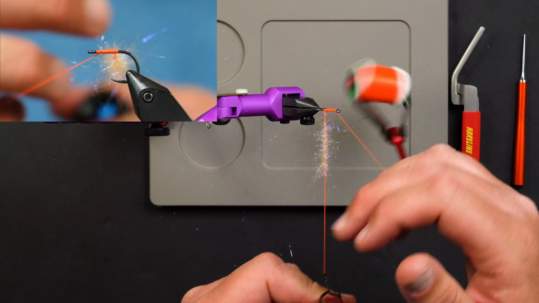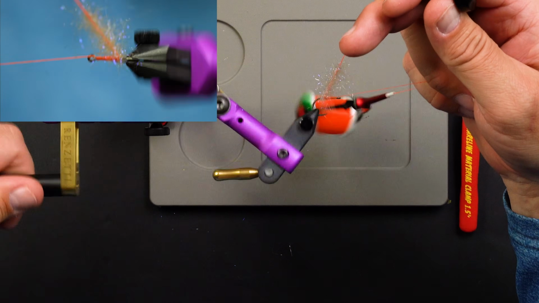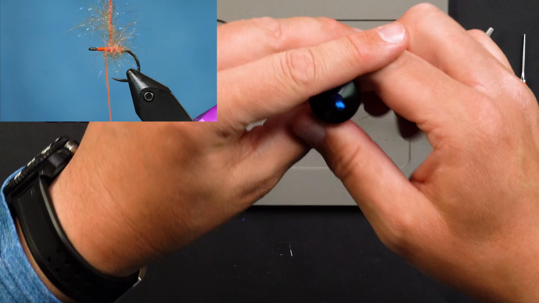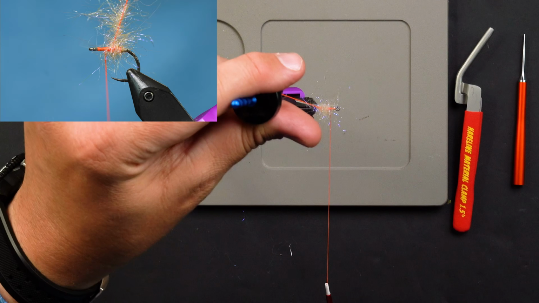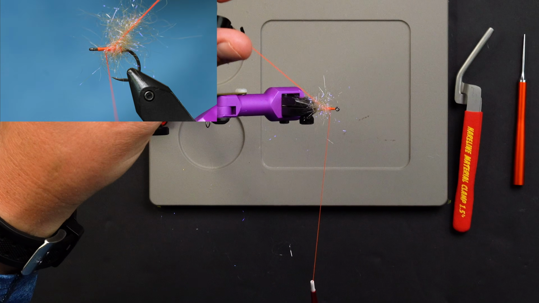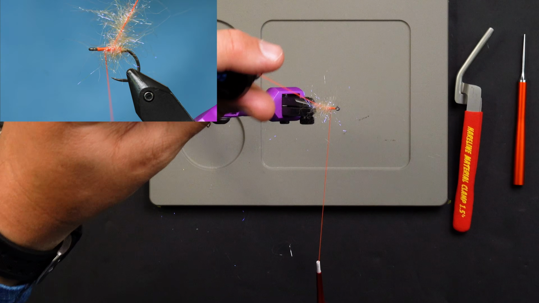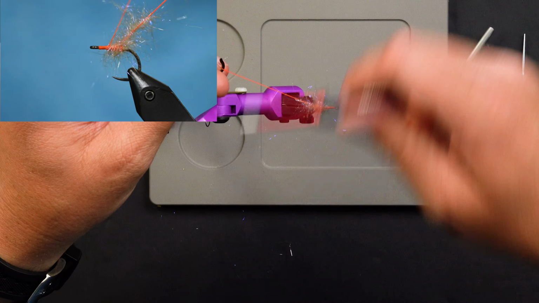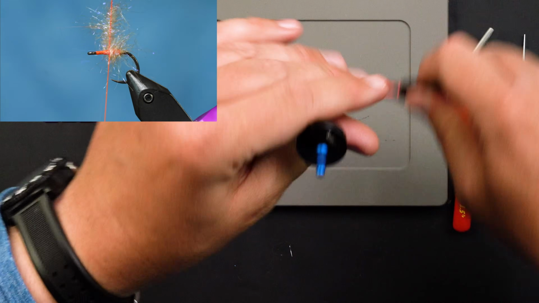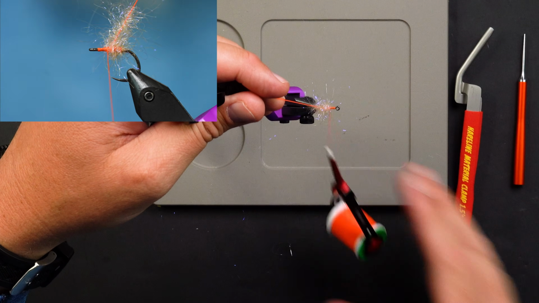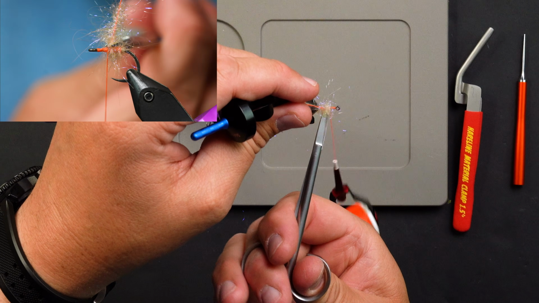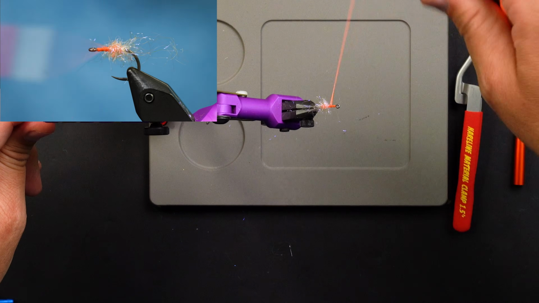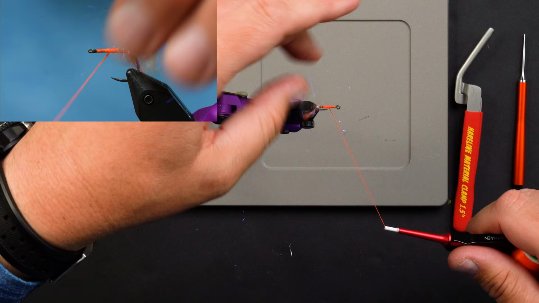All right, so let's wrap this forward. I'll show you another advantage that the dubbing loop has over the split thread. Now let's say that I only wanted that much of the dubbing on my hook. If I use a split thread technique, I have to put whatever is in that split thread on the hook. With the dubbing loop, I can just come up here, wrap it off, trim the excess, and boom, I'm back to tying, okay?